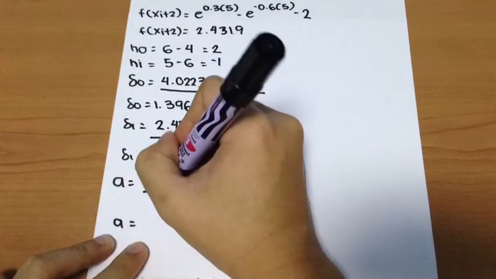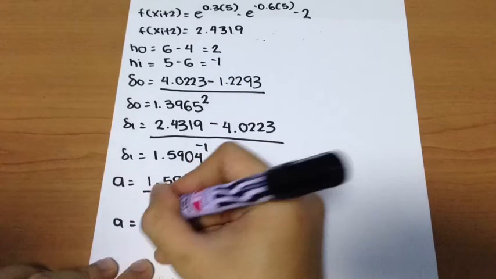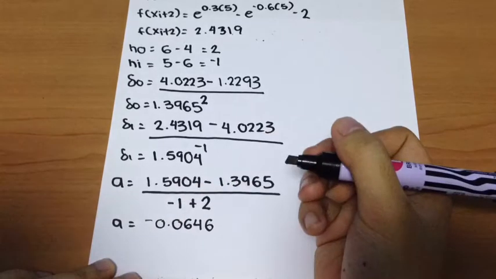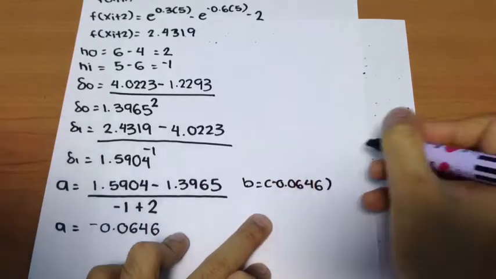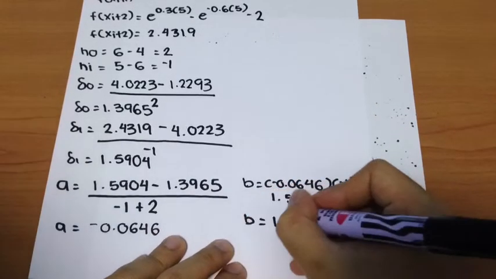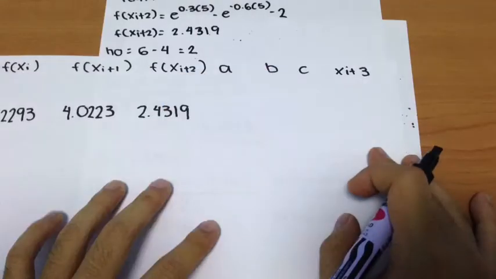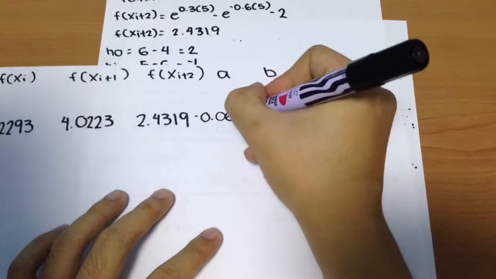Now we can get the values of a, b, and c because we are given the h0, h1, delta 0, delta 1. So for a we have negative 0.0646, and for our b we have 1.655. We write those down on our table and we continue our work.